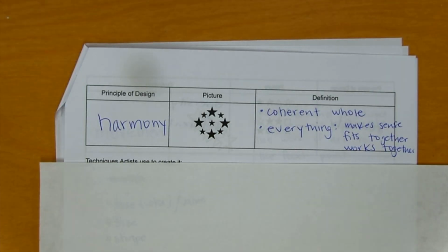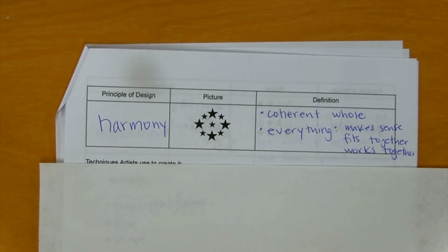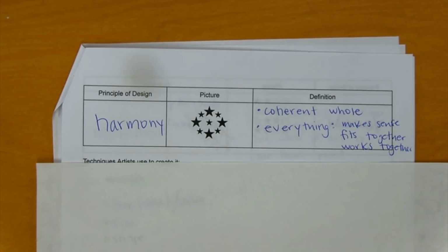Okay, the next element is harmony. Harmony is when it's a coherent whole, which sounds like, what does that even mean? So I kind of wrote after it, everything makes sense, everything fits together, everything works together. So if I look at this picture, all of it looks like it's right where it's supposed to be. Nothing looks out of place.